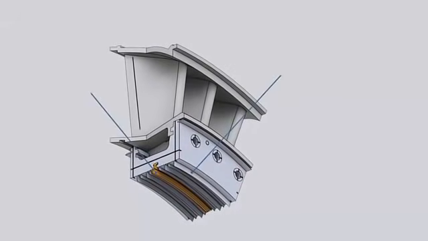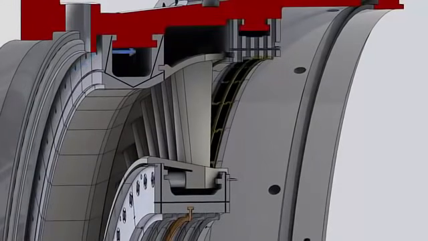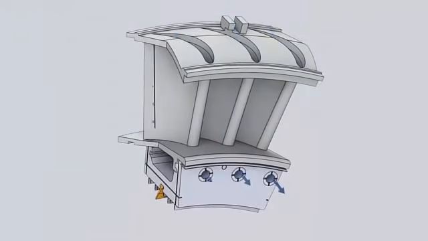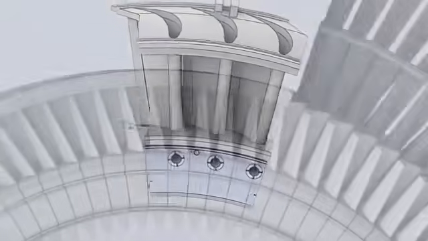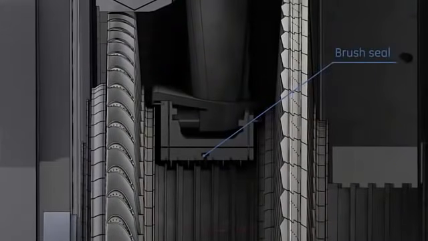A high-low labyrinth seal is machined on the diaphragm inside diameter. These seals mate with opposite sealing lands on the turbine rotor spacer. The second stage nozzle is cooled by compressor discharge air passing through the first stage shroud. Some of this air exits through holes on the airfoil's trailing edges. The remainder of the cooling air is directed to the first stage aft wheel space through 3 cooling air tubes assembled on the diaphragm.